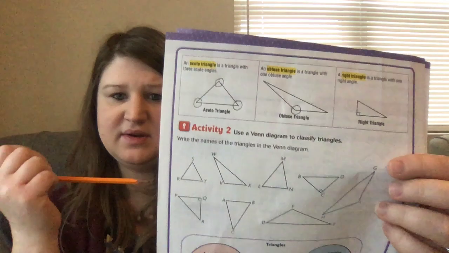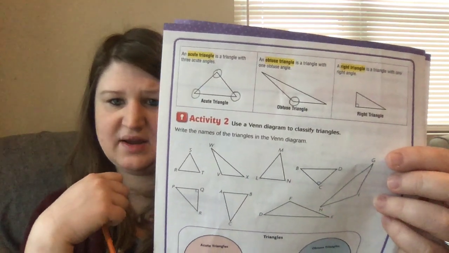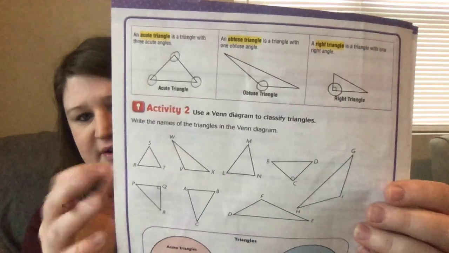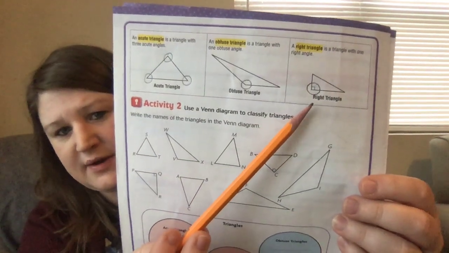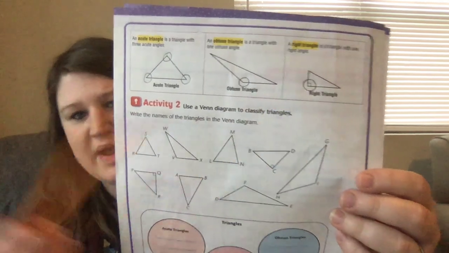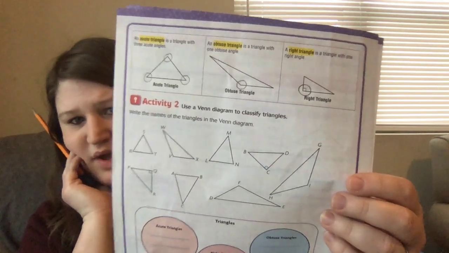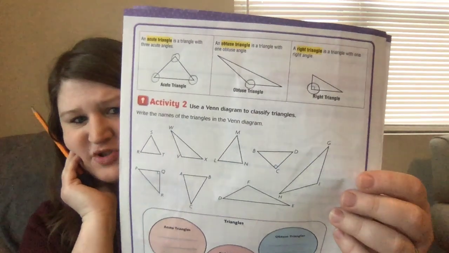Then the third one is a right triangle. And it says that it's a triangle with 1 right angle. You can probably just look at it and tell which angle is the right angle. I circled it there for you. I'm on this right here. But a right triangle has just 1 right angle. So those are the 3 different types of triangles.